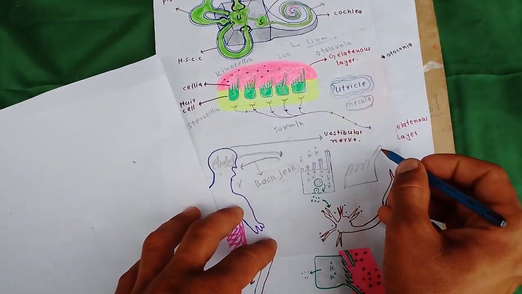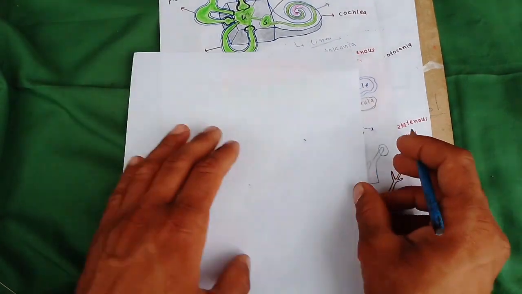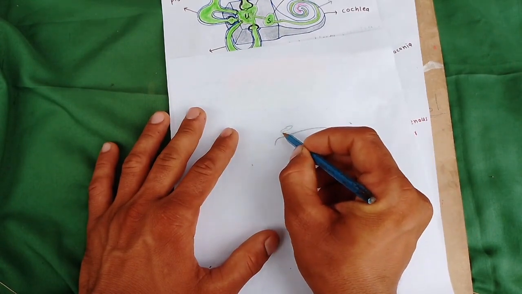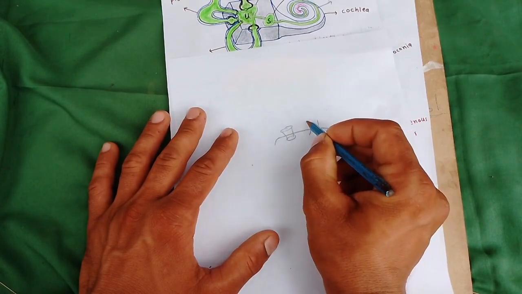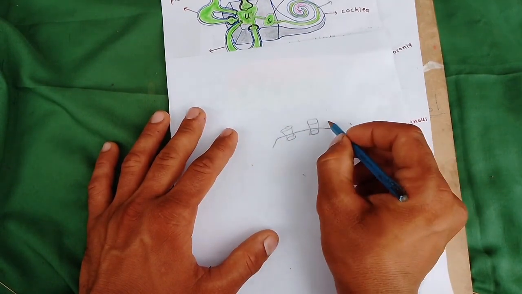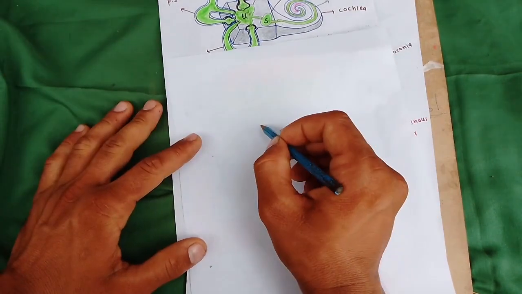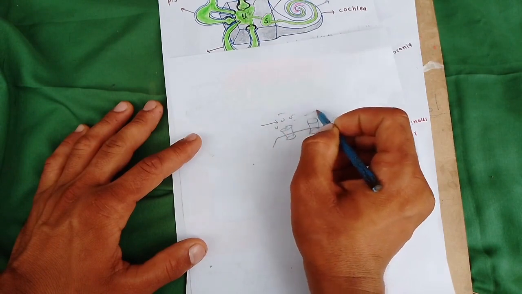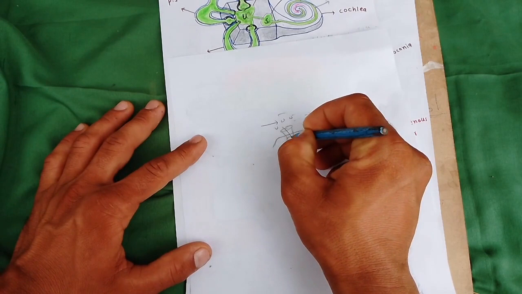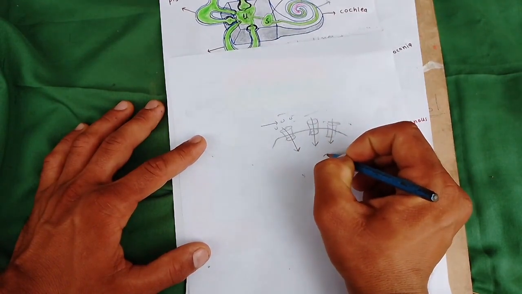This is the cell, and when I zoom into this area, this is the cell membrane. The cell membrane consists of different types of channels: voltage-regulated channels and mechanically operated channels. Here the mechanically operated channels open due to the pressure of the fluid and otoconia. When the mechanically operated channels open, plenty of potassium goes into the cell.